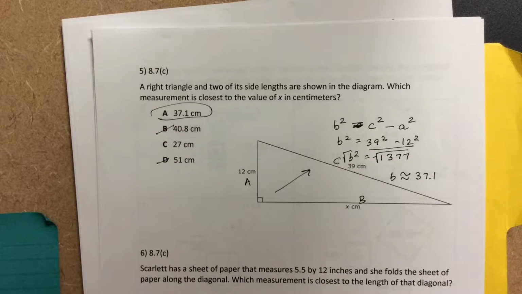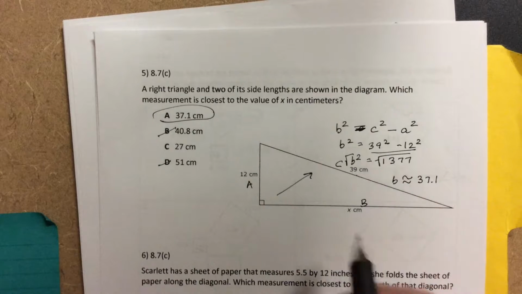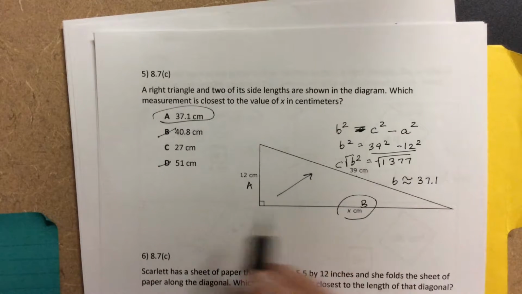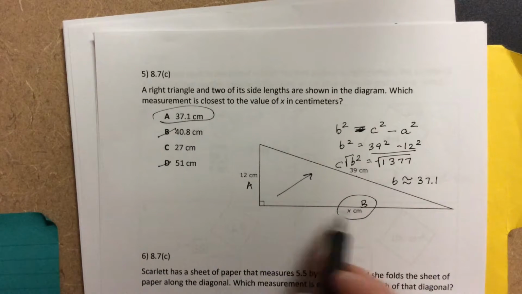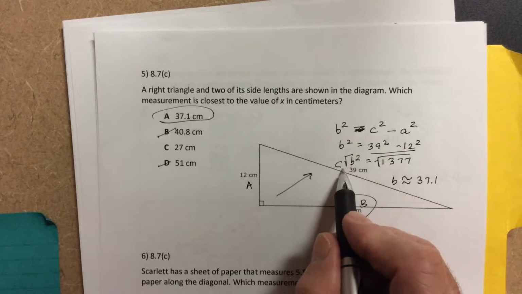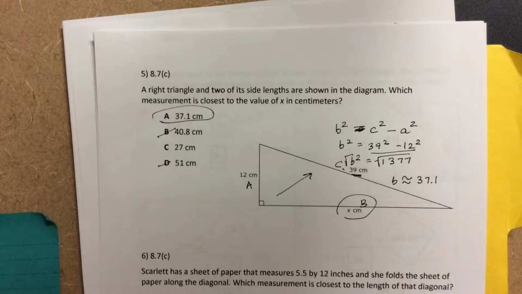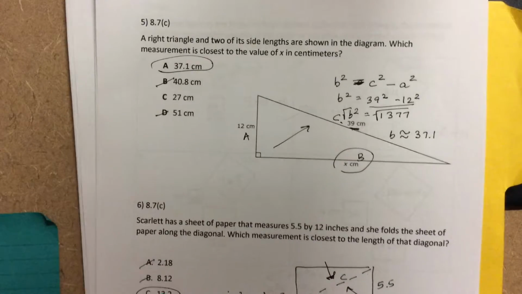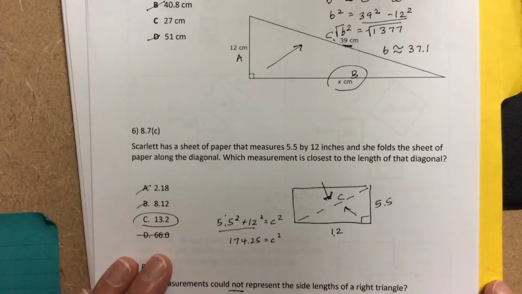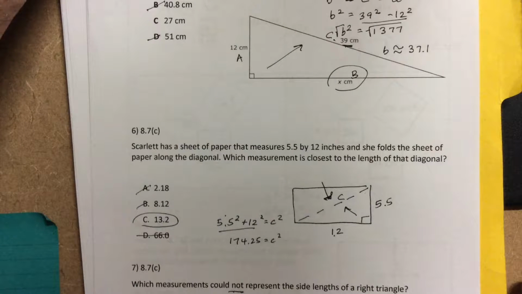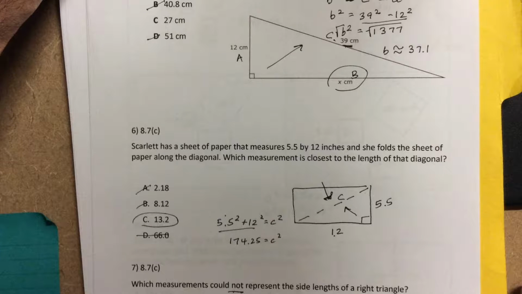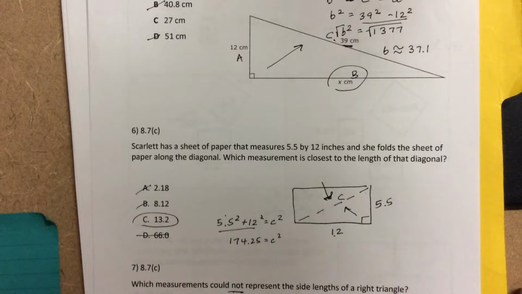So check your work. It's a subtraction problem, because we're missing one of the legs. A, B, C. A and B are interchangeable, but this has to be C. My answer had to be smaller than 39. Okay, number 6. Only one kid missed number 6. So again, if you missed it, let's talk about why later.